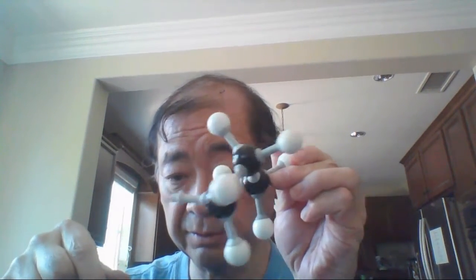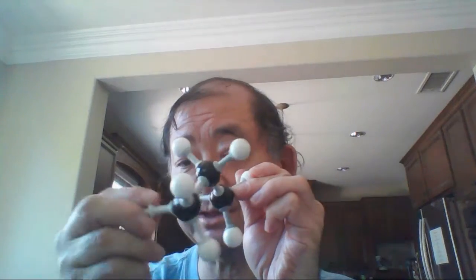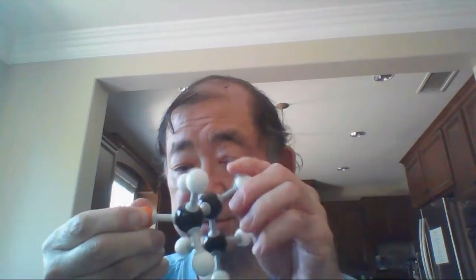So if we take one of the end hydrogens off, this group is called the n-propyl group. So if this is connected to something else, we would call that the n-propyl group. So if we put the bromine here, this will be n-propyl bromide.